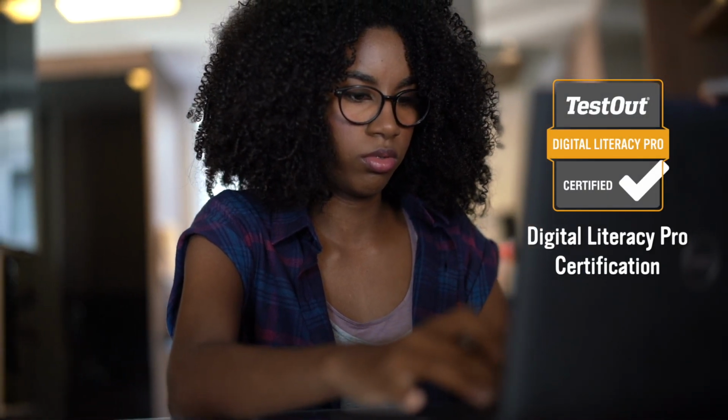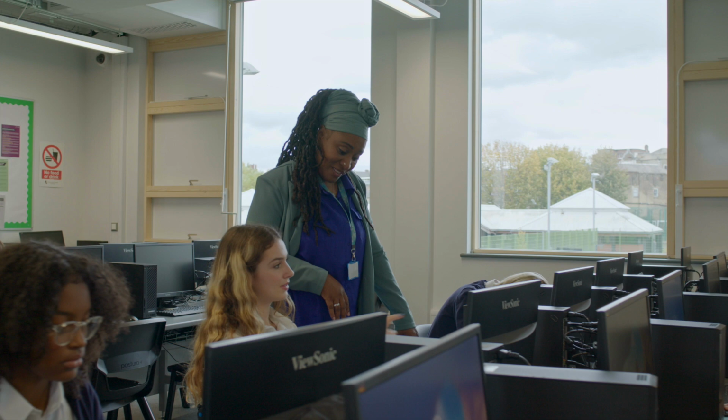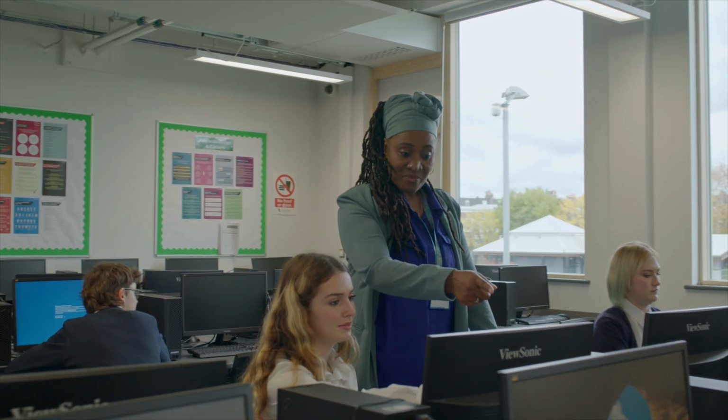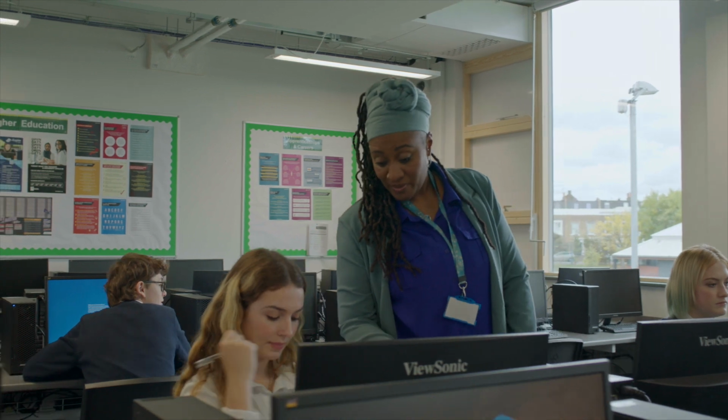Digital Literacy Pro is built around a unique TestOut certification, designed to assess the student's competence with new skills and build confidence in continuing their exploration of computer technology. We provide practice exams so students will be well prepared to attain the TestOut Digital Literacy Pro certification.